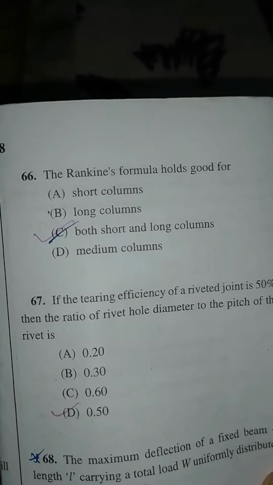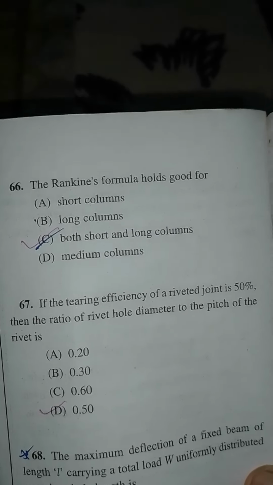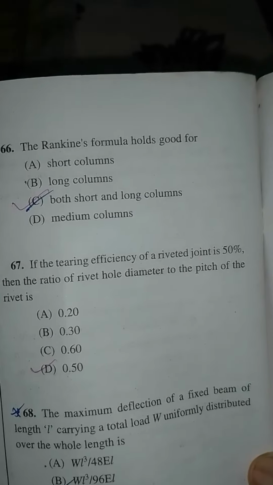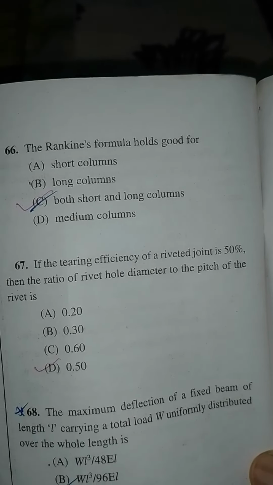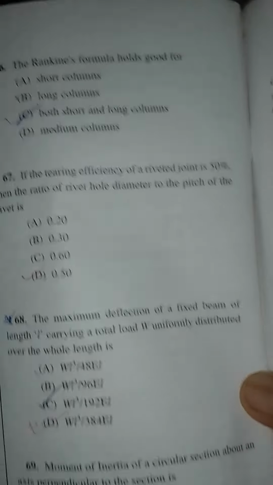The Rankine formula holds good for both short and long columns. If the efficiency of the rivet is 50%, then the ratio of rivet hole diameter to the pitch of the rivet is 0.50.